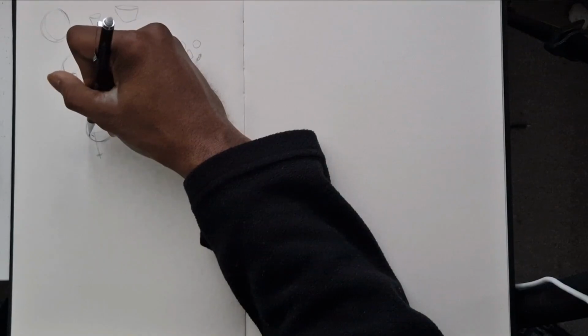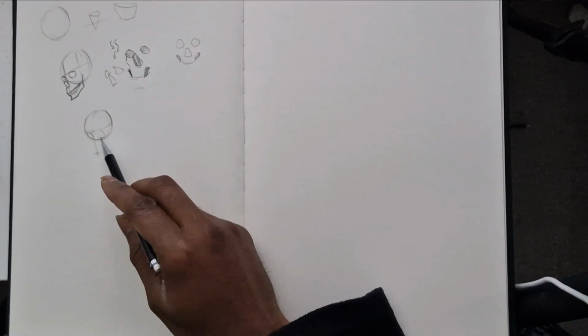So let's go about doing that. I'm just gonna sketch in roughly 2 circles where the eye sockets are, and I can shape those out a bit more.